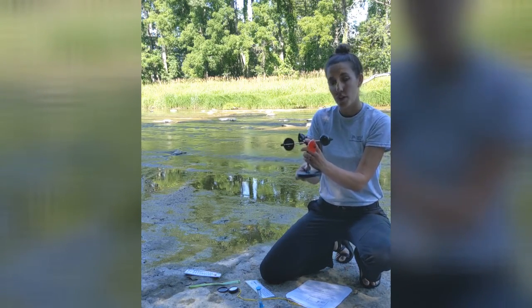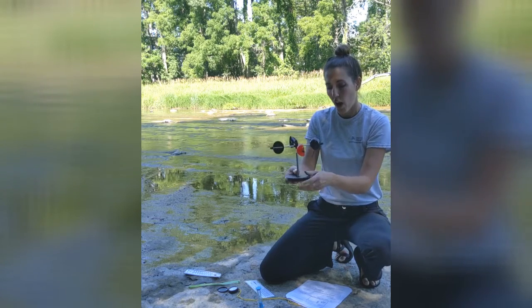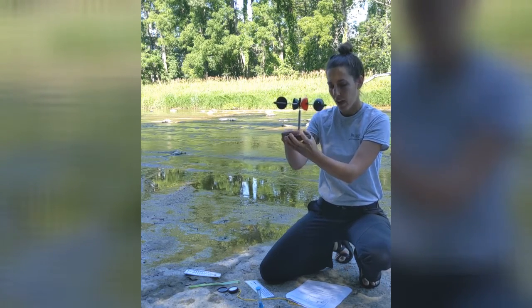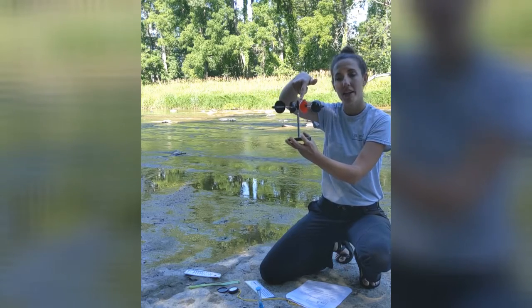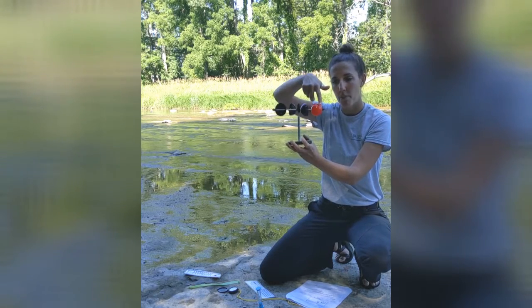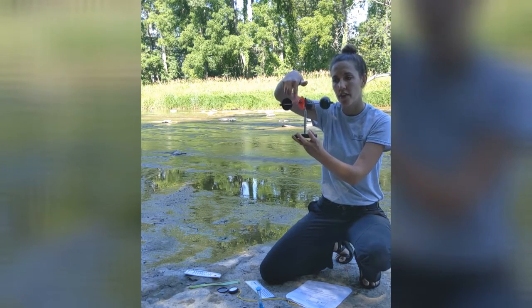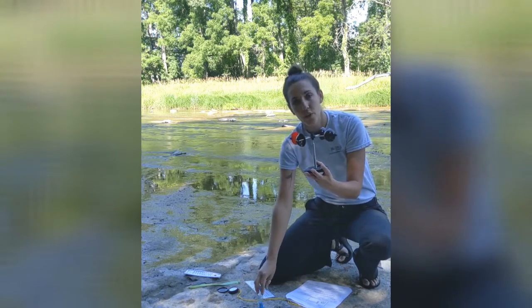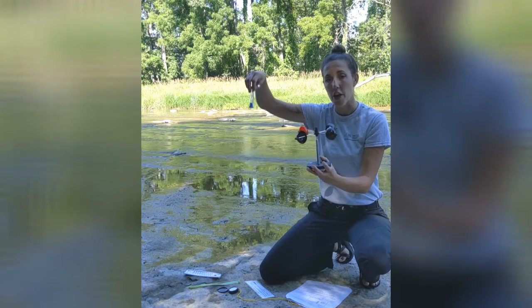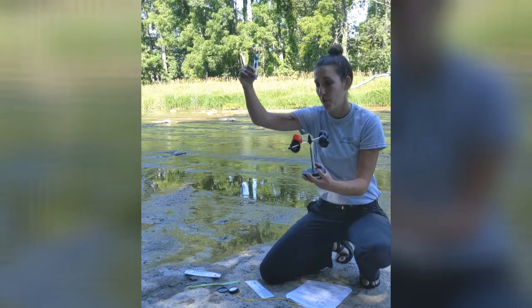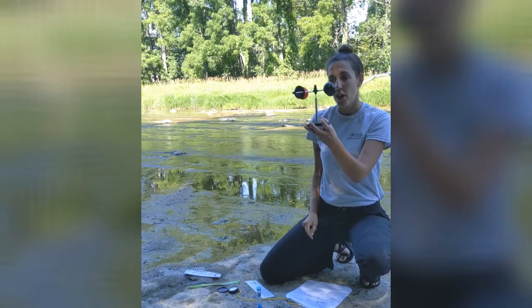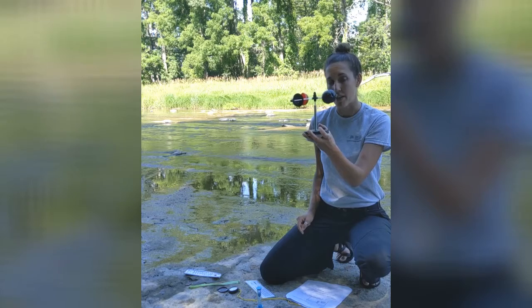And so what you'll be doing is you'll have one person place or hold the anemometer about eye level. And then you're going to count how many times the red cup passes your face or your nose in 1 minute. So you can have a partner say, go, flip over the sand timer, and then see how many times the red cup passes your nose.